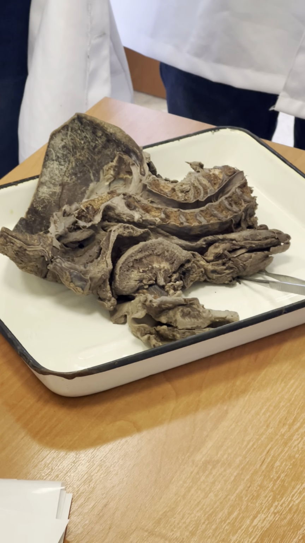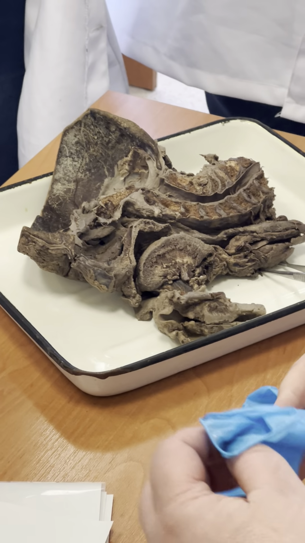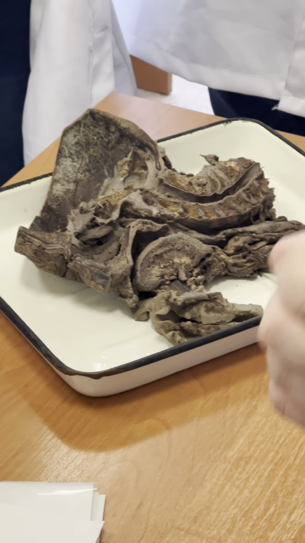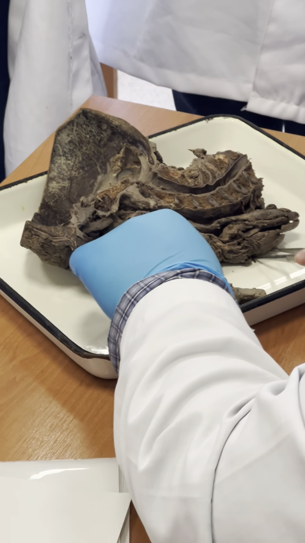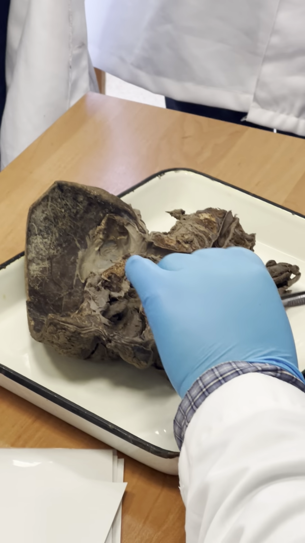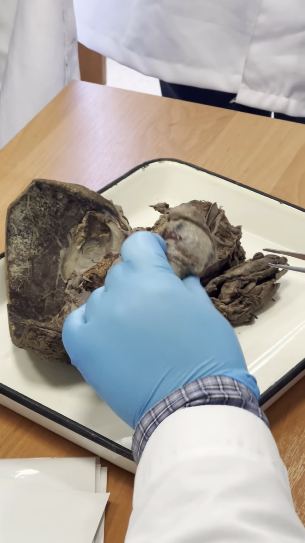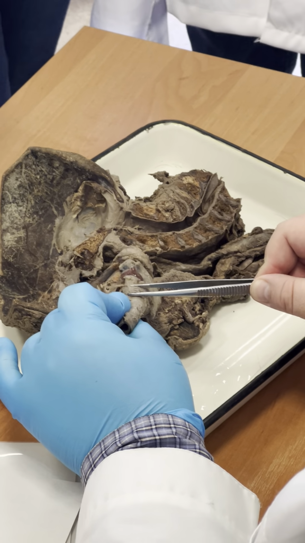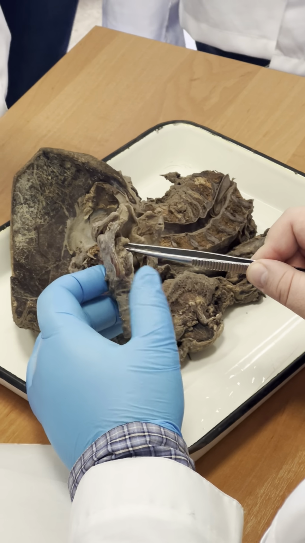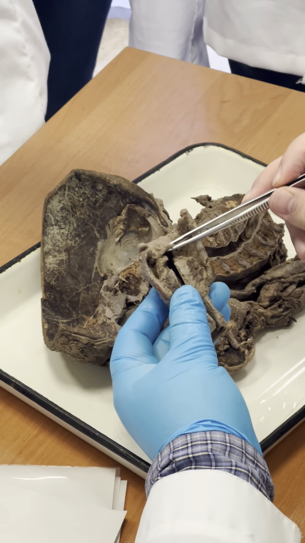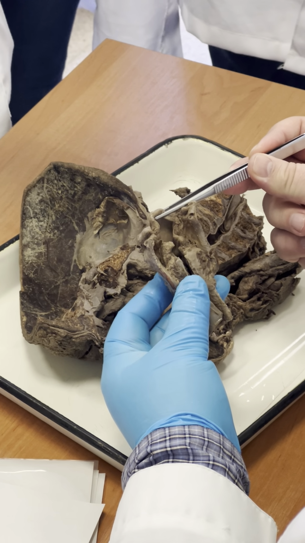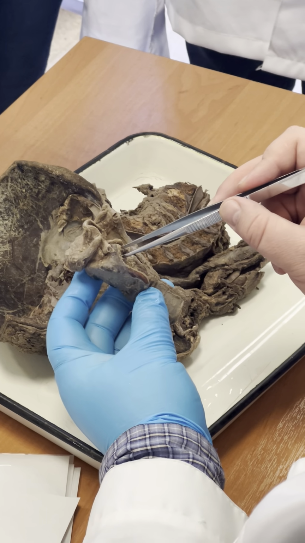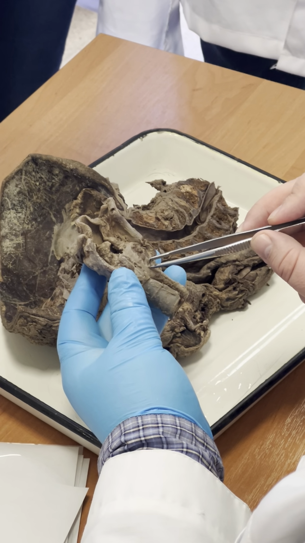Here is larynx, and you know that larynx consists of cartilages. What is this cartilage? Thyroid cartilage, here is cricoid cartilage. This is epiglottis, epiglottic cartilage. They are unpaired, and paired arytenoid cartilage. Here are right and left arytenoid cartilages.